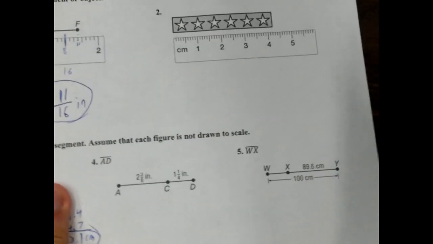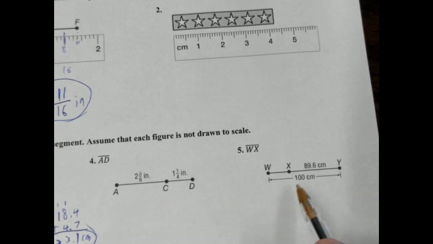Now these others are going to be a little different. This one's very similar to that one. This one's different though, so I'll let you guys figure those out on your own.